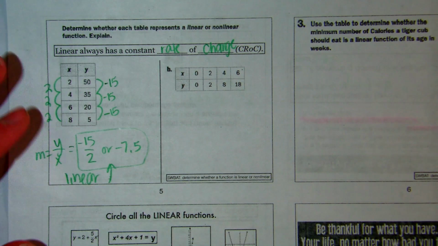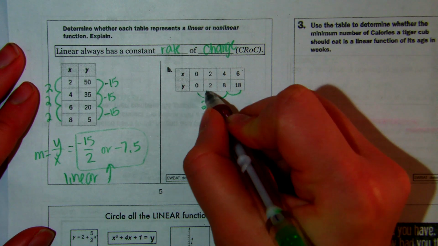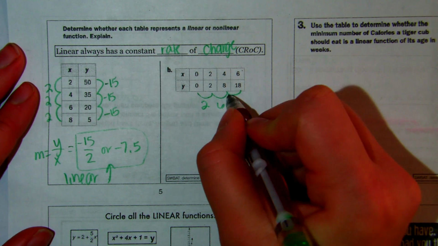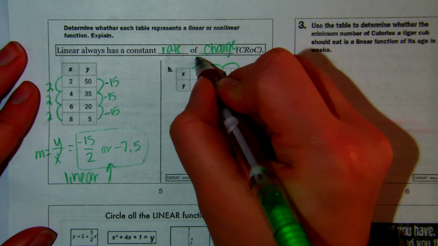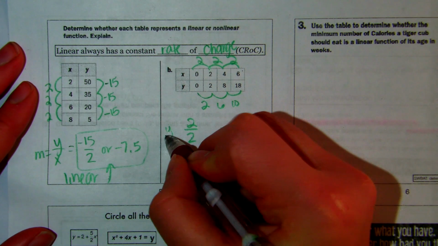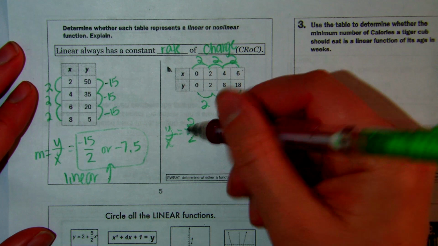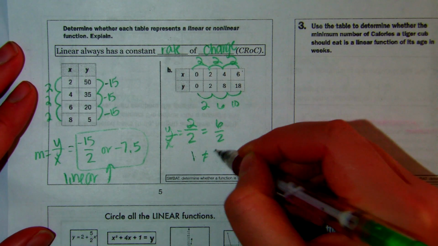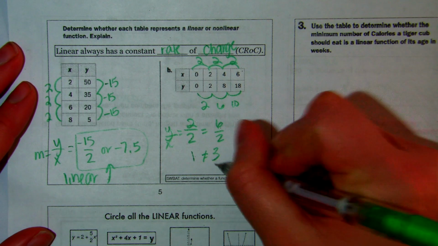Let's check this one out. Changes of 2 here, 6 here. That's okay as long as that's different. 8 to 18 is 10. Top, those look like they're all 2's. So because y over x is 2 over 2, and then that's supposed to equal 6 over 2, and that is not true. 1 does not equal 3. This is nonlinear because there's no constant rate of change.